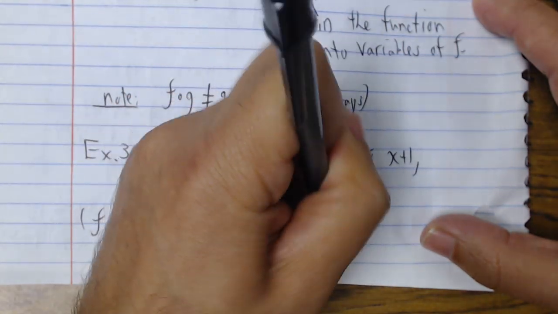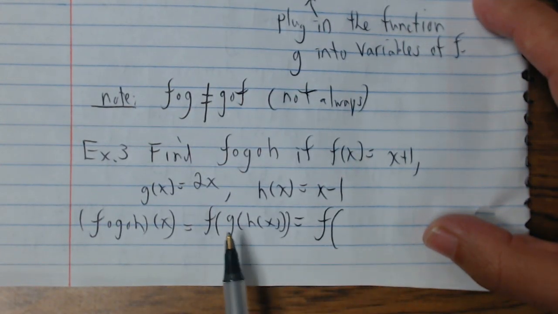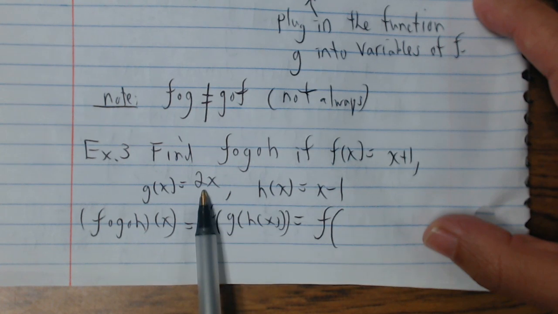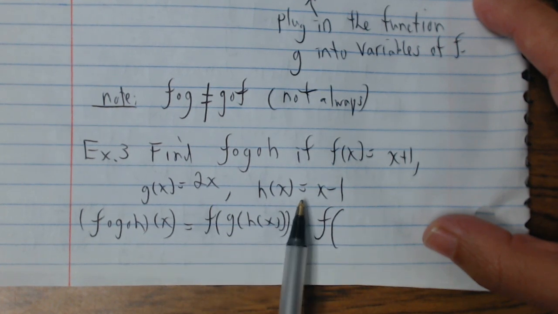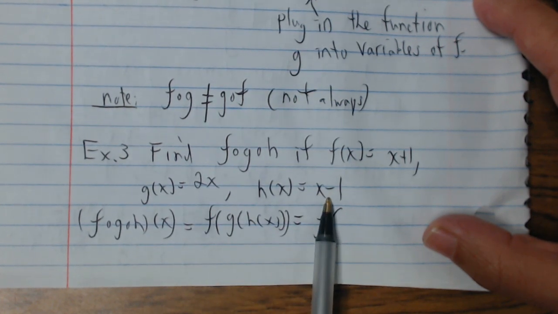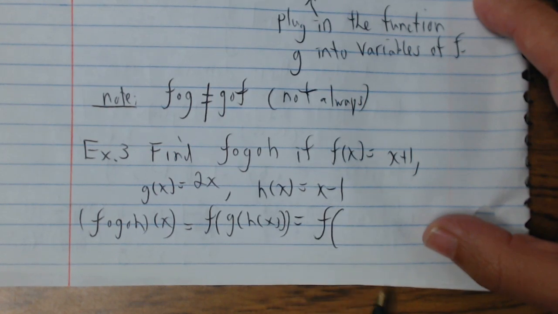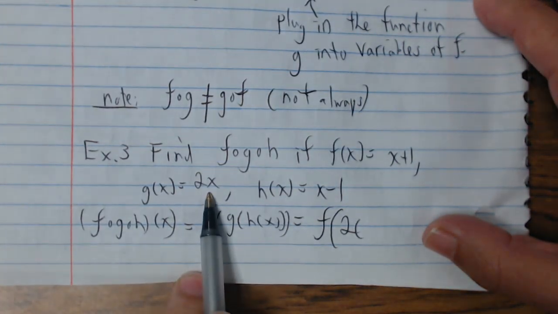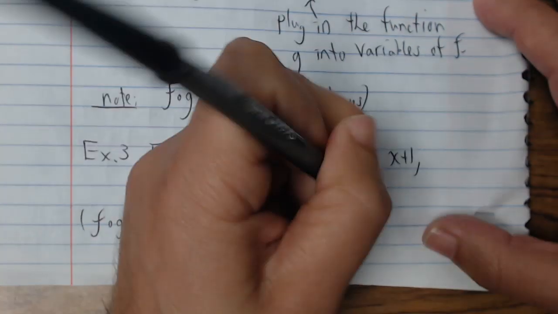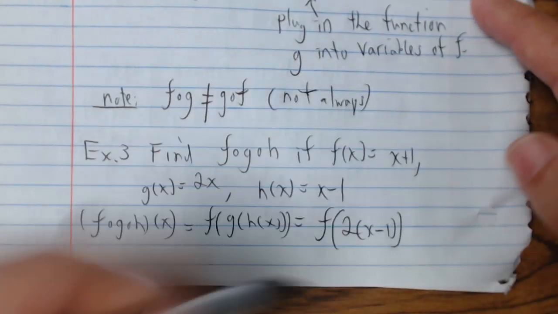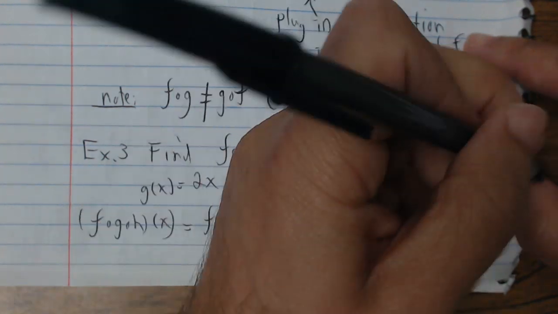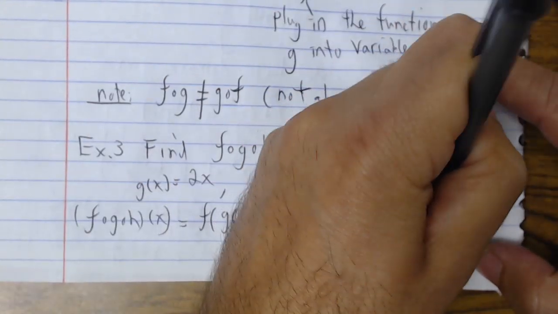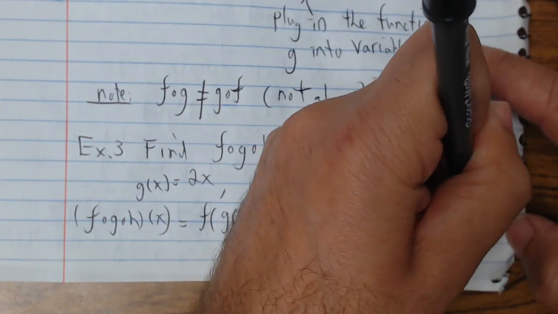This will be f of, so in here, what I'm going to do is go to the function g, which is 2x, and in place of x, I'm going to replace x with x minus 1, because that's what h is. So this is going to turn into what? 2 times, and instead of x, now I'm going to replace x with x minus 1. Which then, if we want, we can slightly simplify, which becomes f of 2x minus 2.